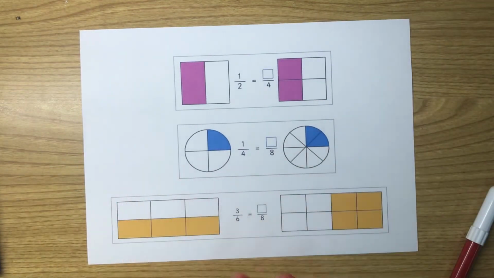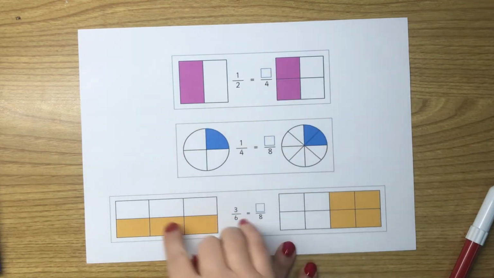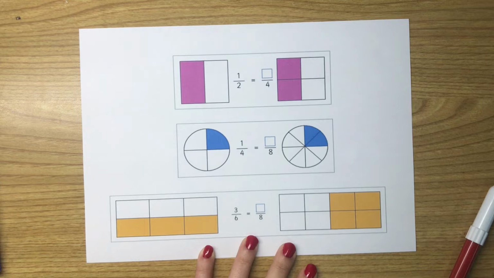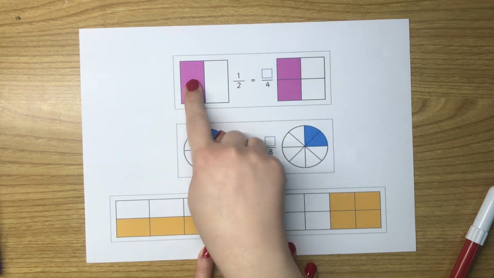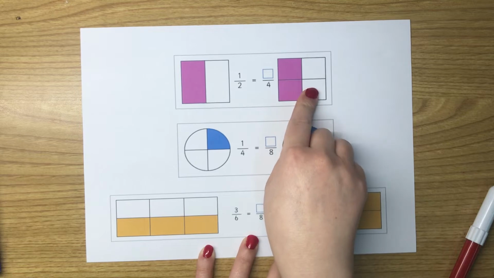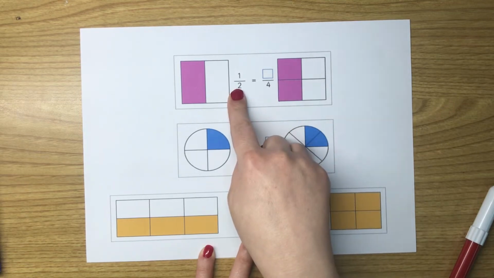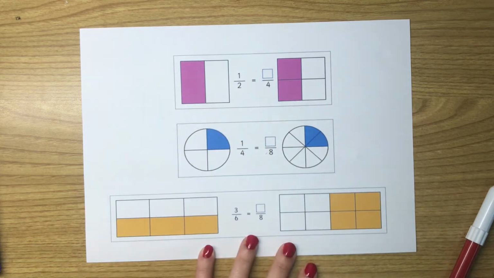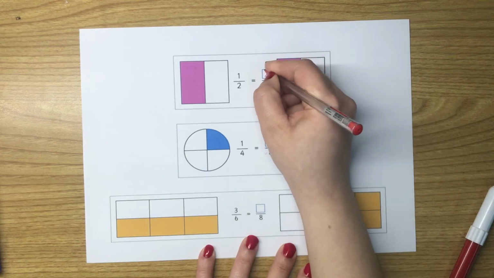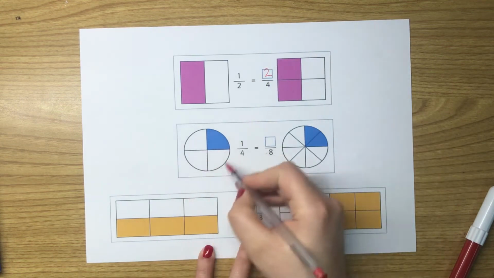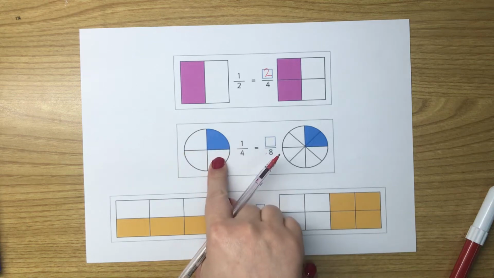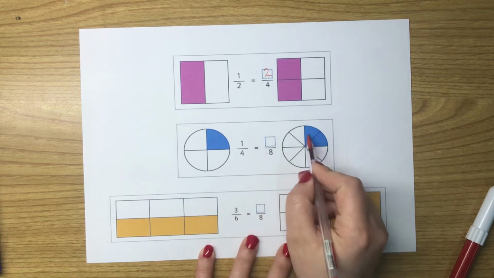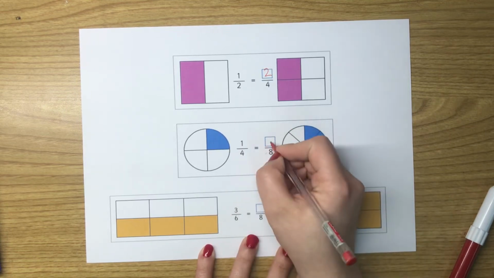Now, these shapes are equal but have been divided into different numbers of parts. The first one has been divided into 2 equal parts. The other one has been divided into 4 equal parts. So this one is going to be over 4 and this one is going to be over 2. How many parts of 4 are shaded that equal 1/2? Exactly, 2 pieces. Okay, a circle, the same one. This one has been divided into 4 equal parts. This one has been divided into 8 equal parts. How many parts are equal to 1/4? Yes, 2/8.